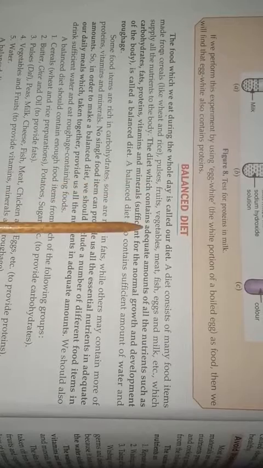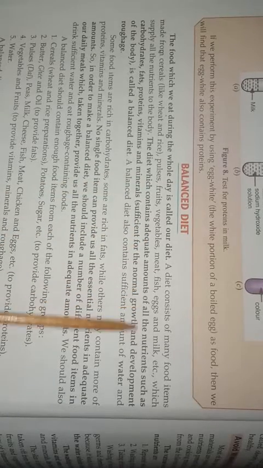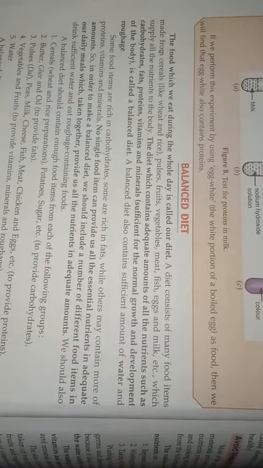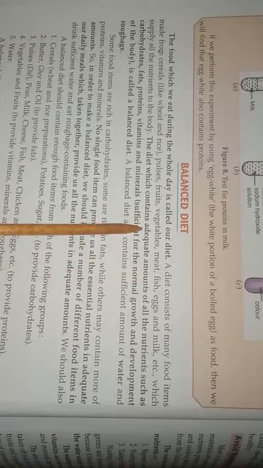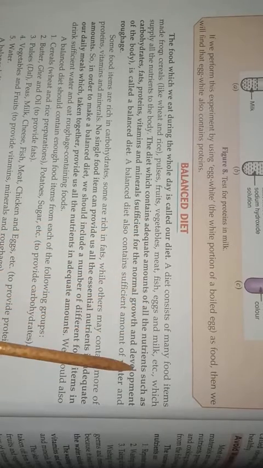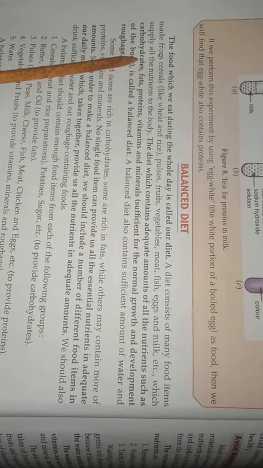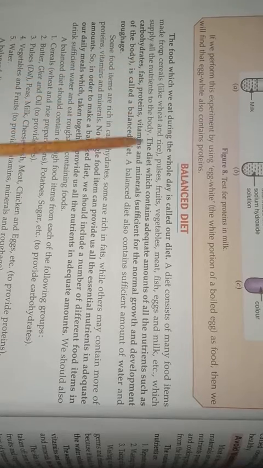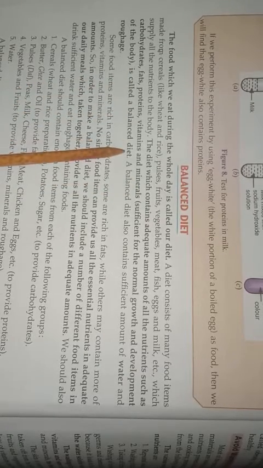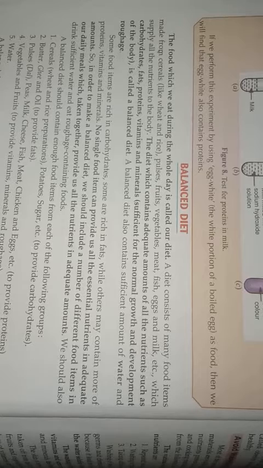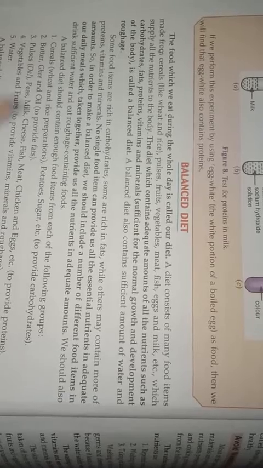The diet which contains an adequate amount of all the nutrients. Again I am repeating, listen carefully. The diet which contains an adequate amount, meaning a proper amount, of all the nutrients such as carbohydrates, fats, proteins, vitamins and minerals is called a balanced diet. It means a diet in which a proper amount of each nutrient is present: carbohydrate, fat, protein, vitamins and minerals. That diet is known as a balanced diet.